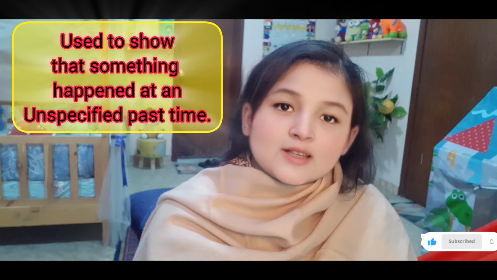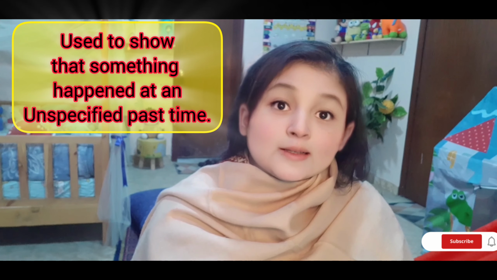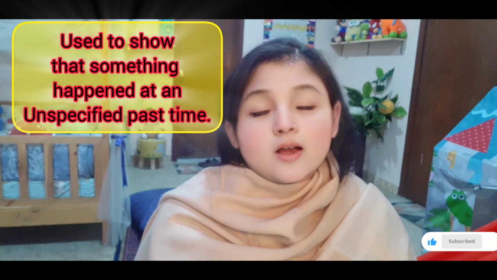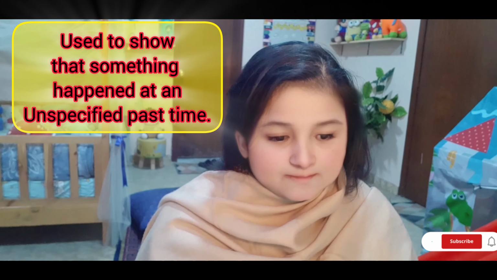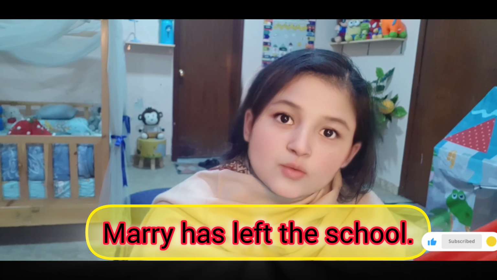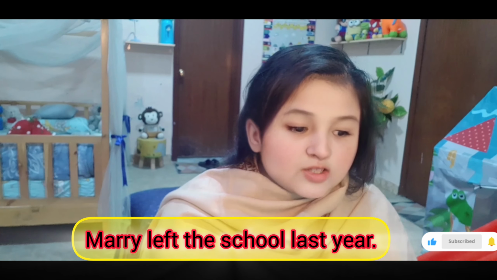Present perfect tense is also used to show that something happened at an unspecified past time. Unspecified past time. That means it is not specified. Mary has left the school. With unspecified past time, we use present perfect tense. And present perfect tense cannot be used with specified past time. If past time is specified, then simple past tense must be used. For example, Mary left the school last year.